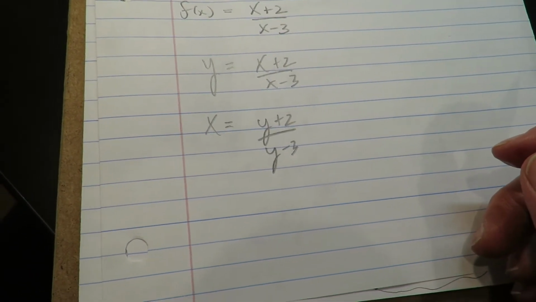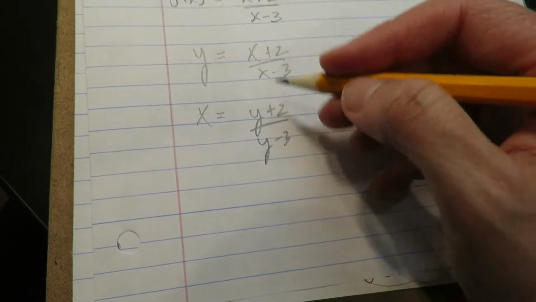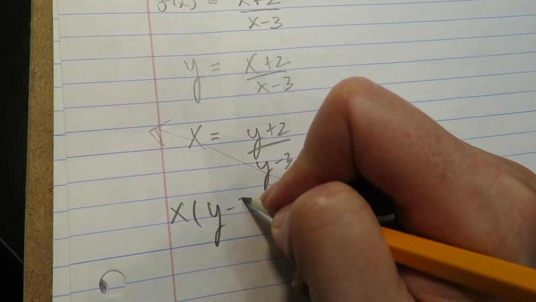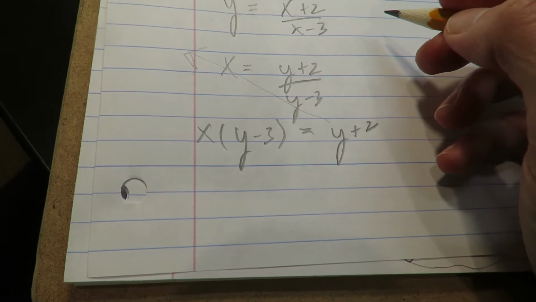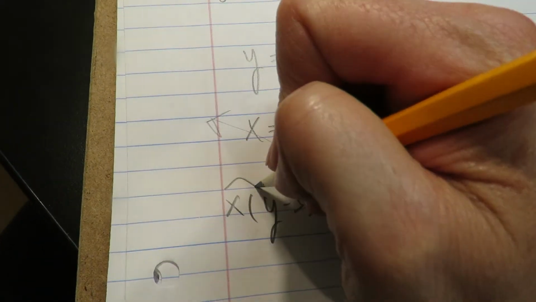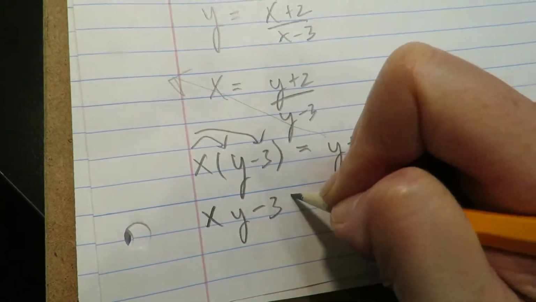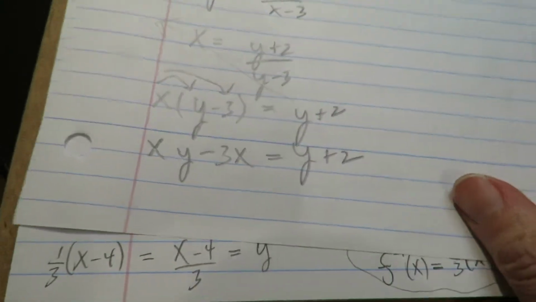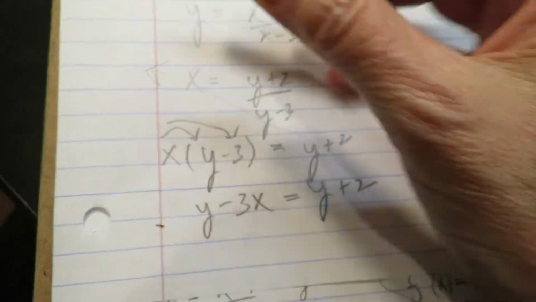So there's 2 ways to do this. Some people like to get an LCD and then cross the bottoms out. Other people like to cross multiply. It just depends which way you want to do it. I'm cross multiplying here. Now because I want to get at the y, I can't have it sort of stuck in these parentheses. So I have to distribute this so I can sort of free it, get it out of these parentheses. All right, now if you notice, let me just put this x a little closer. It's too far away.